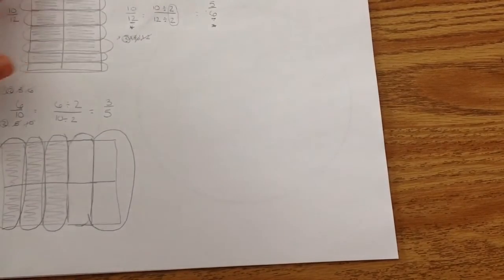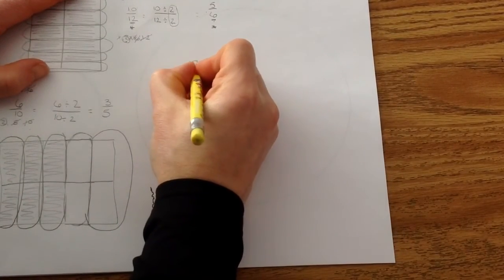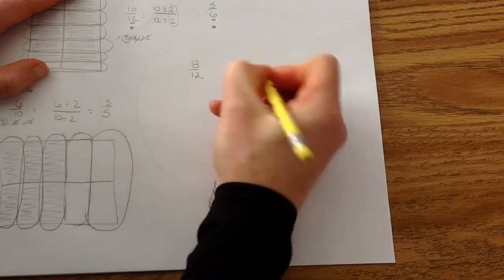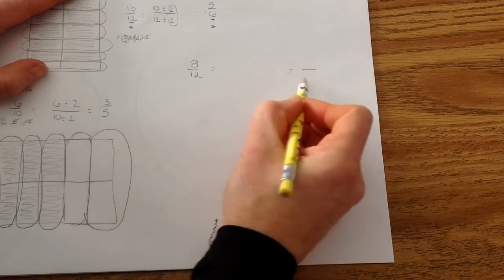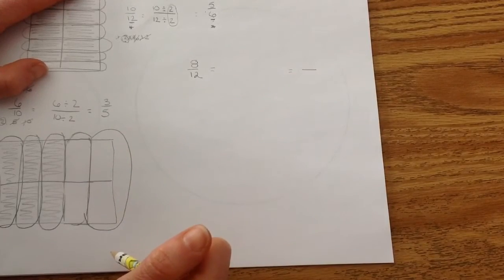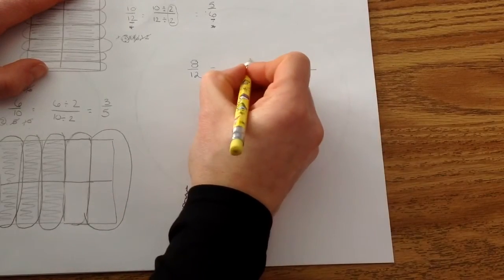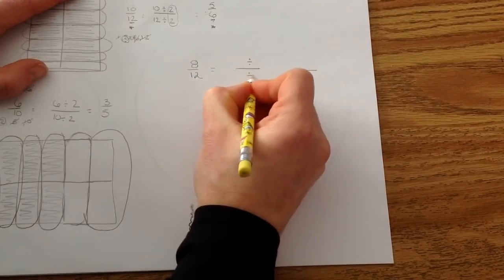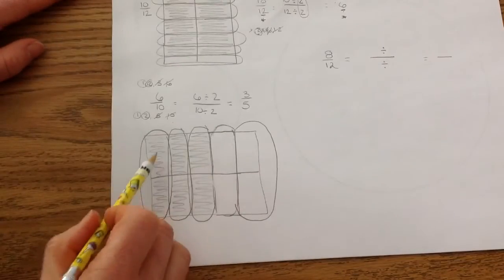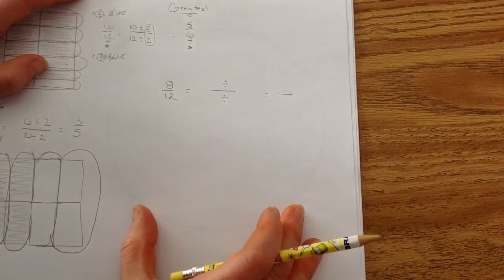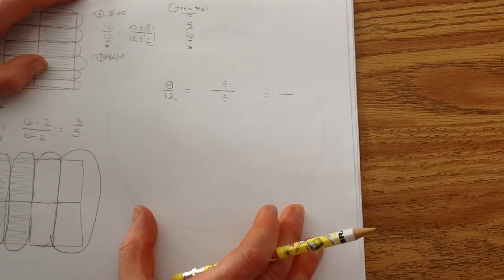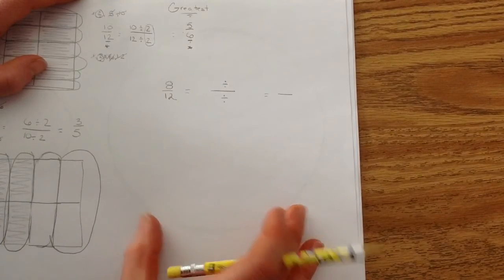The last thing I want you to do is create an area model that represents 8/12, but I want you to equal it to something. You can figure out whatever you want to equal it to, but it needs to use division, just like we've been doing. You need to group. So create an 8/12 area model. If you want to work with someone to create this, you can, or you can work on it by yourself. Good luck.